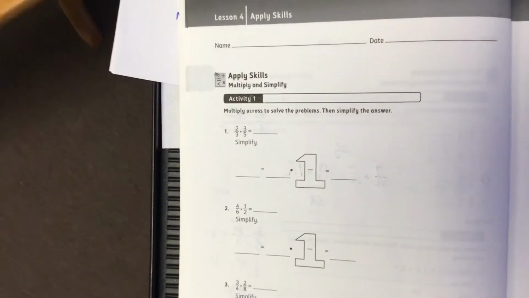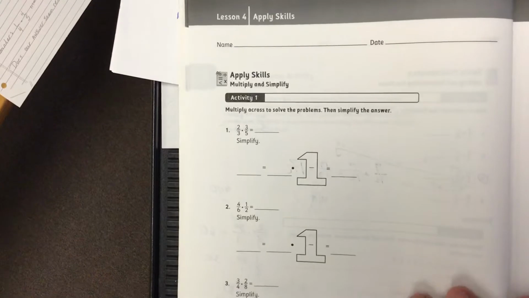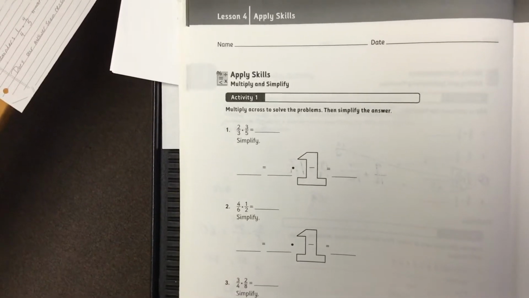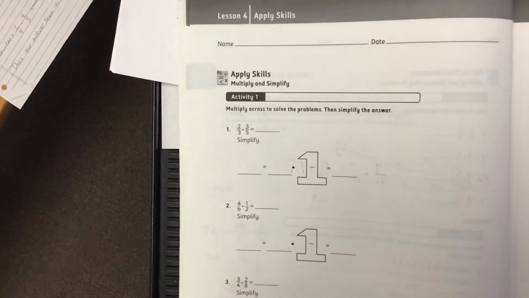All right, so page 10, multiplying and simplifying. We're going to talk about two different ways to do these here in a minute. Directions are pretty simple. Multiply across to solve and then simplify.